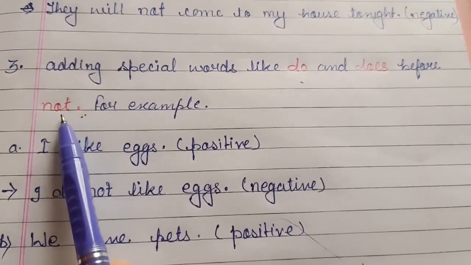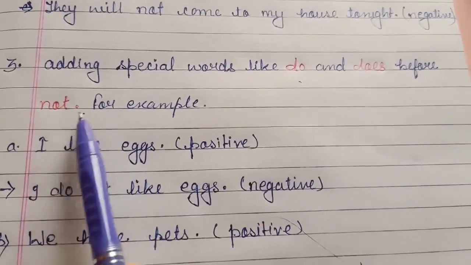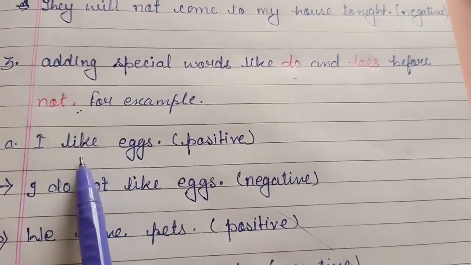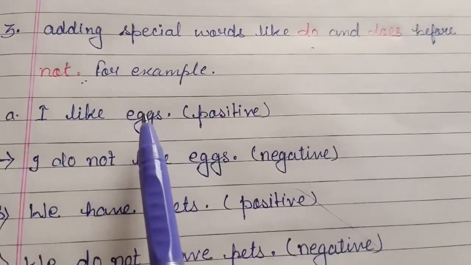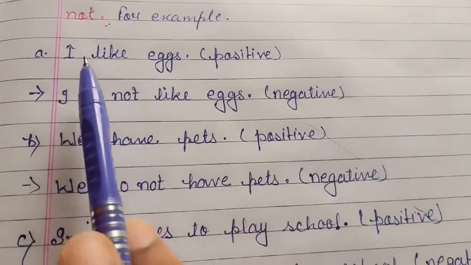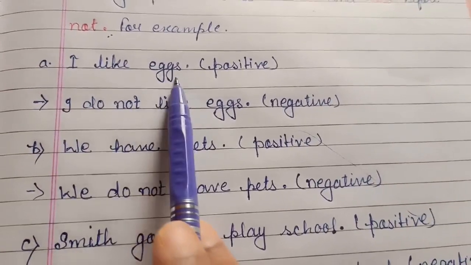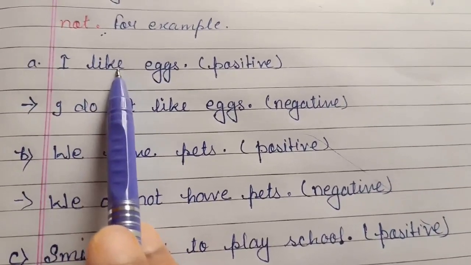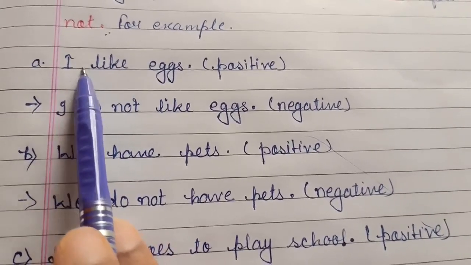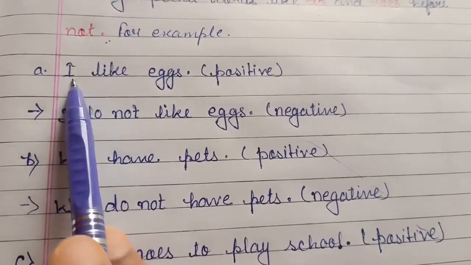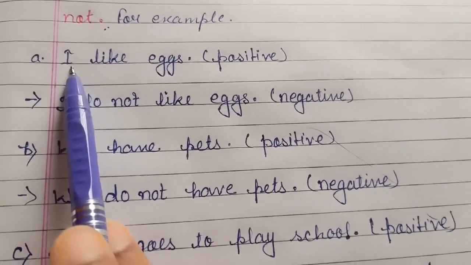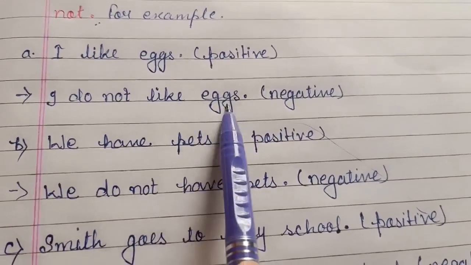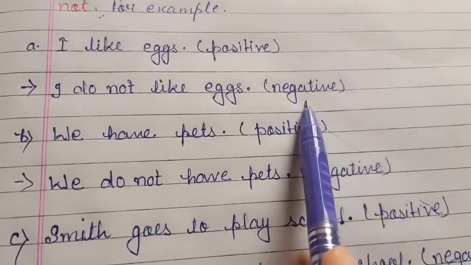Okay, so we will use do not or does not before the main verb to make a sentence negative. For example, I like eggs. Here, like is a main verb. So we will use do not or does not before it. With I we use do. So we will write I do not like eggs, and this will become a negative sentence.